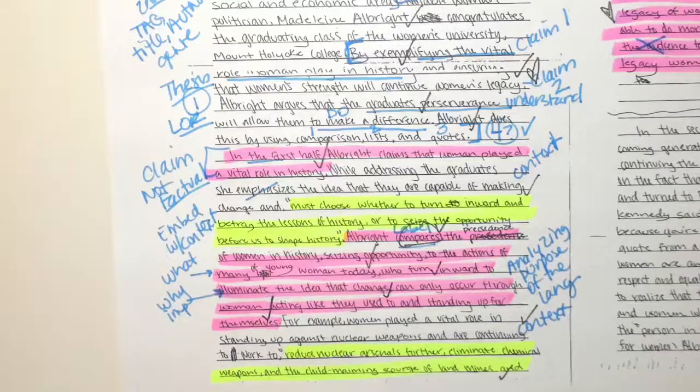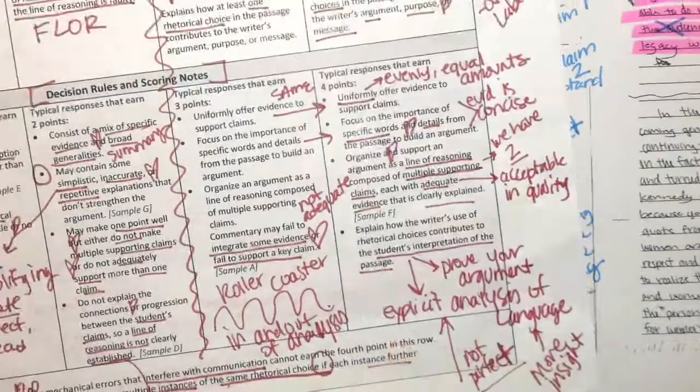Did it fail to support a key claim? Well, it didn't support this claim, or it did support this claim. We have to see about the second one. So for right now, if I was only scoring this body paragraph, this would be a 4, because it proves the argument. There's explicit analysis of language. It is a little insightful, not anything outrageous.